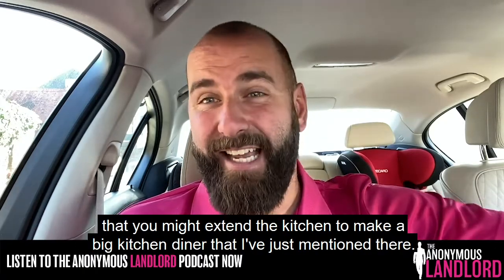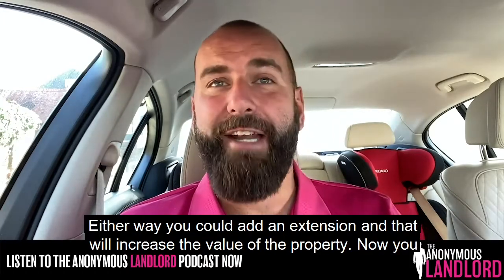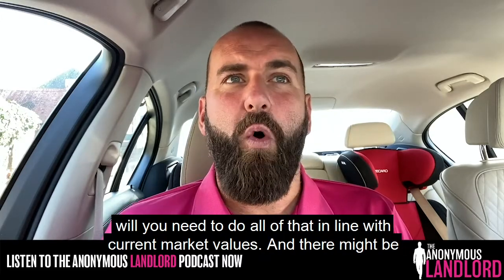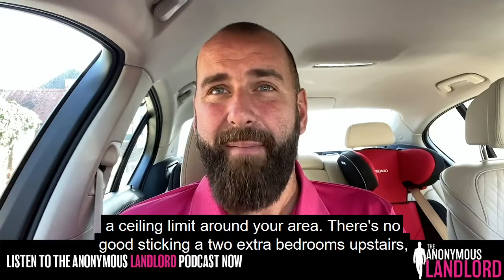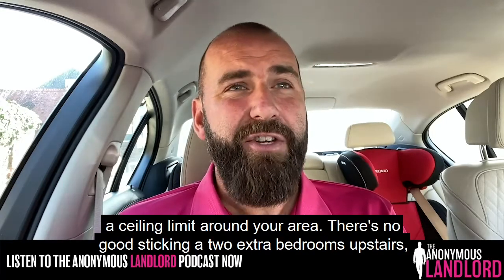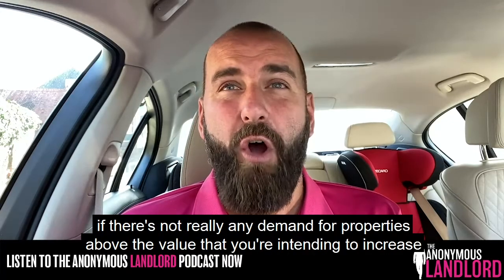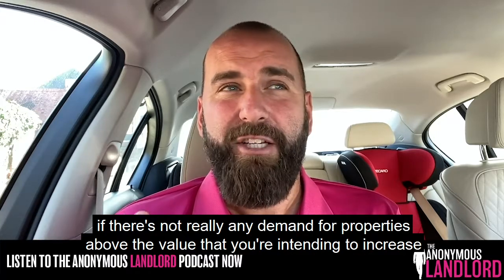You might extend the kitchen to make a big kitchen diner that I've just mentioned there. Either way, you could add an extension and that will increase the value of the property. Now, you need to do all of that in line with current market values, and there might be a ceiling limit around your area. There's no good sticking 2 extra bedrooms upstairs if there's not really any demand for properties above the value that you're intending to increase by.